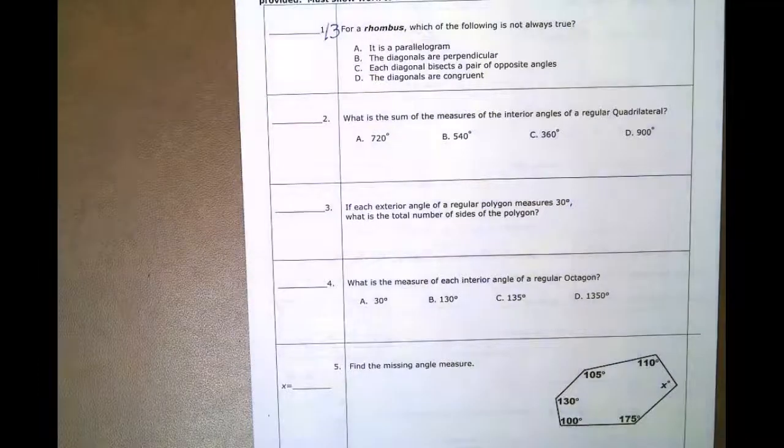For a rhombus, which of the following is not always true? You were given your rhombus notes.